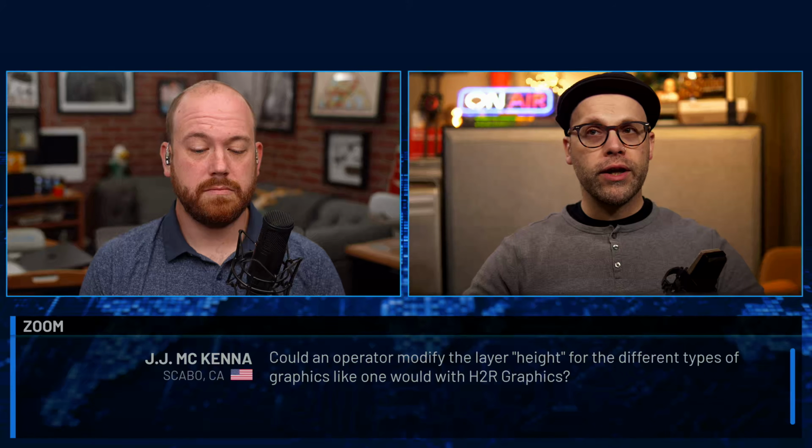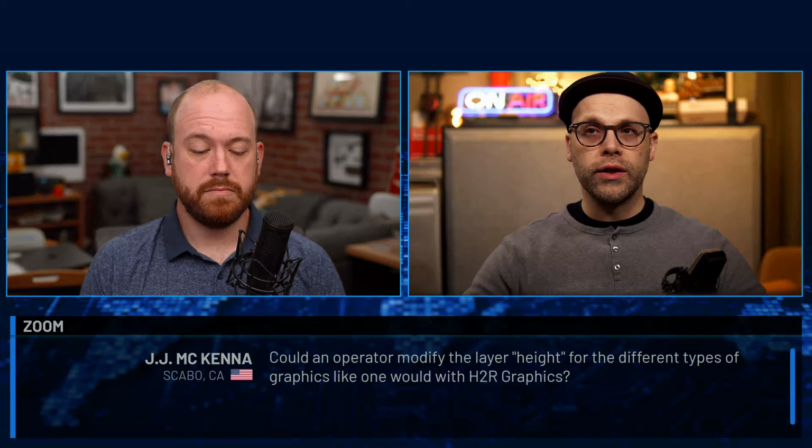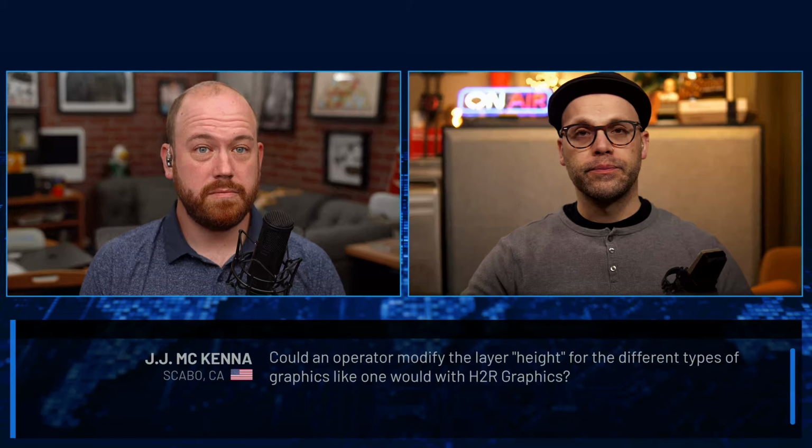JJ McKenna in Scabo, California. Could an operator modify the layer height for the different types of graphics like one would with H2R Graphics? Go ahead, Jonathan. So not within our app directly, in the sense that the separate layers that are output are separate web URLs, and then within the production renderer that you load it into, you can set the order of those within that program, layers and so on. So you don't need to do that within our app.